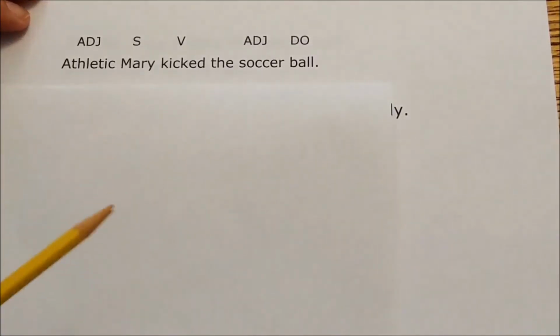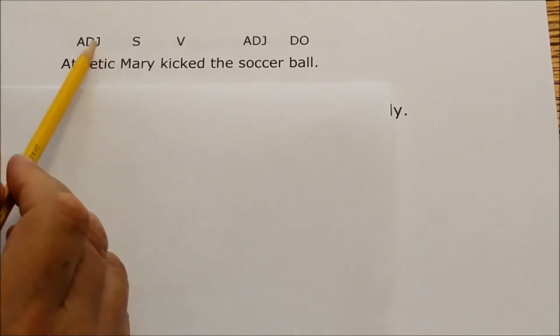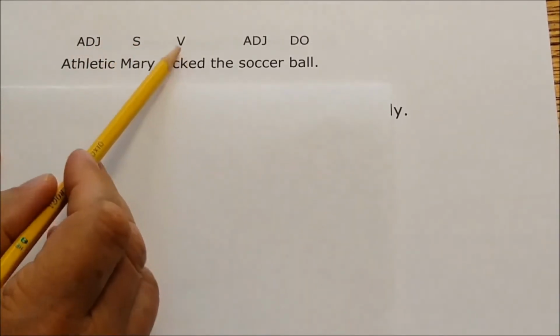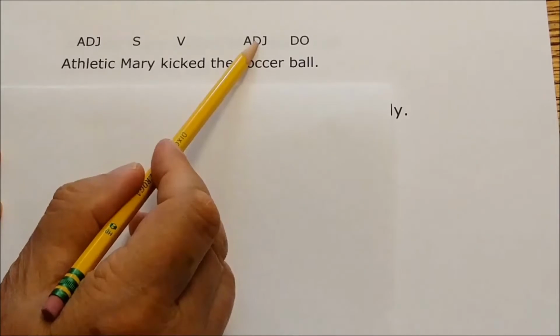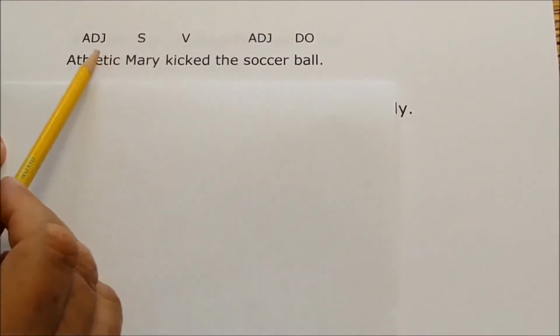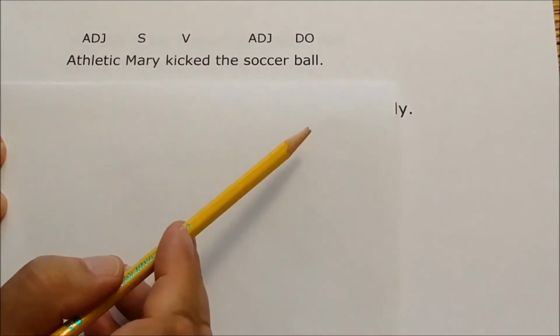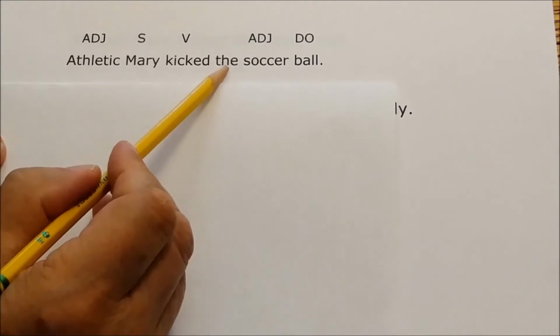So if we take a look at our new sentence and analyze it, we can see Athletic Mary, adjective, subject, kicked, verb, soccer, adjective, ball, direct object. Again, what we're doing is assigning a function to each of the words in the sentence. The word the, we're going to get to in a few minutes.